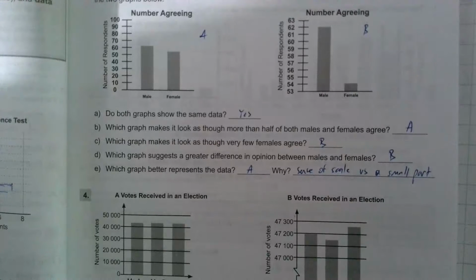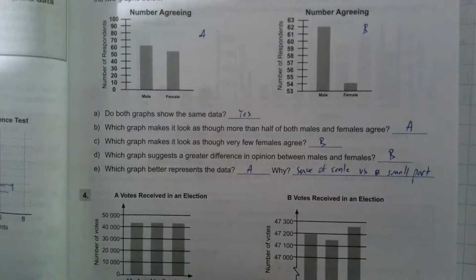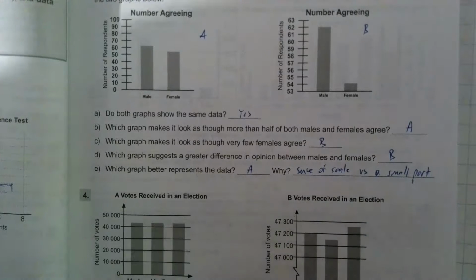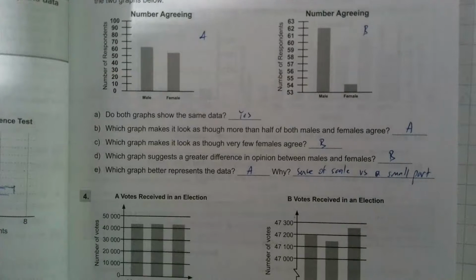All right. This one, describe the scale on each bar graph. This one starts at 0, counts by 10,000, and stops at 50,000. All right, this one starts at 47,000, counts by 100, and stops at 47,300. Which graph makes it easier to tell the difference in votes for each candidate? So this one, graph B, is going to be more obvious. Who won the election? It's going to be Miss C.